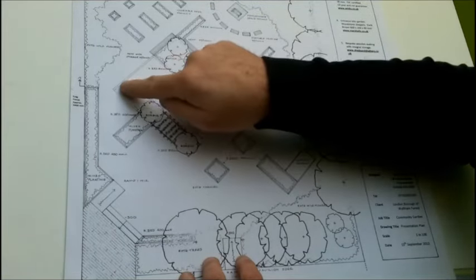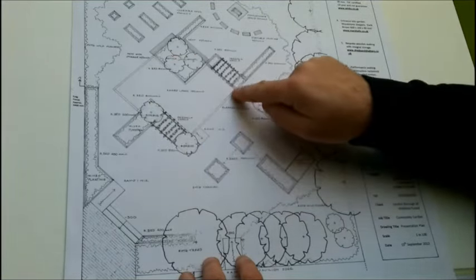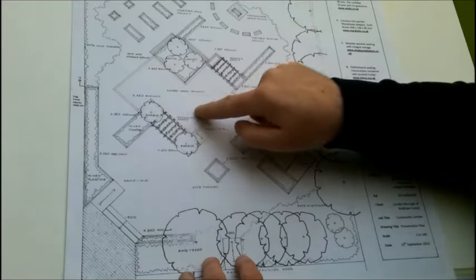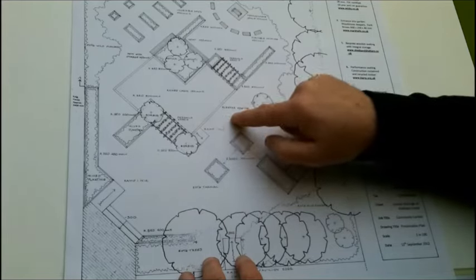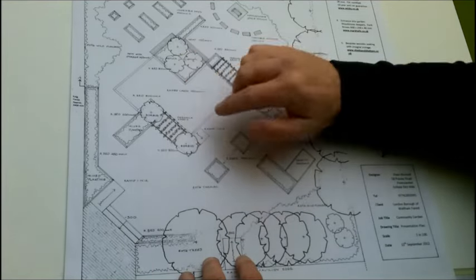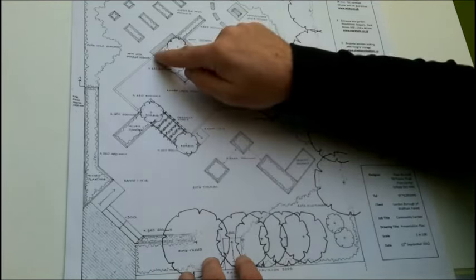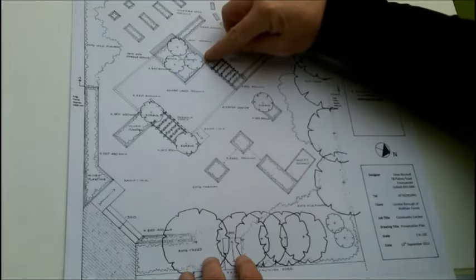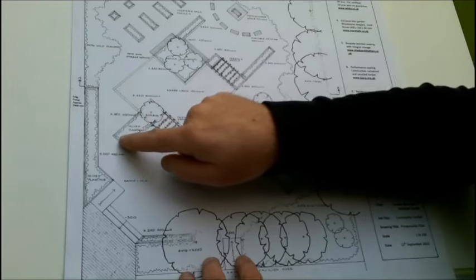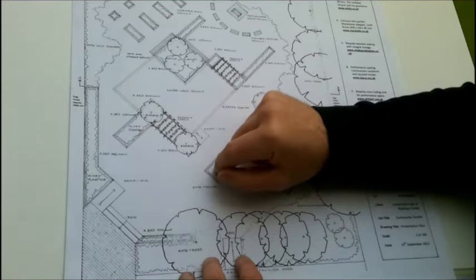As you can see, all the lines are done in fine pen. This is a lawn area and this is an open tarmac area. If we moved up from that area, the next level of pen is a 0.35, which shows the benches and the raised beds and the mixed planting.